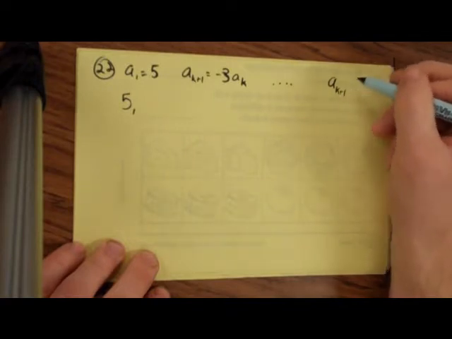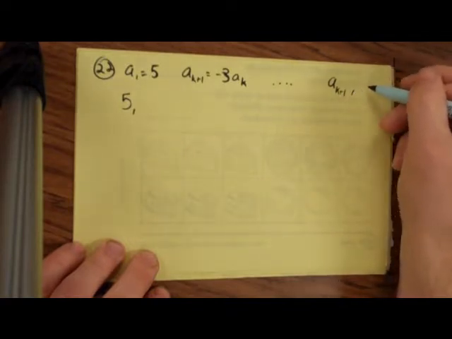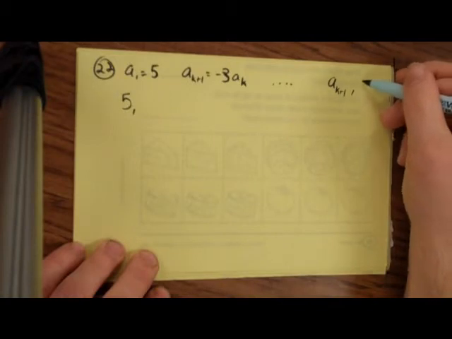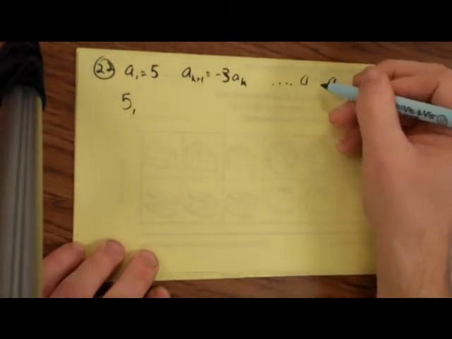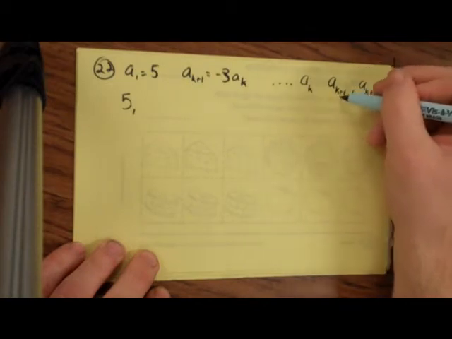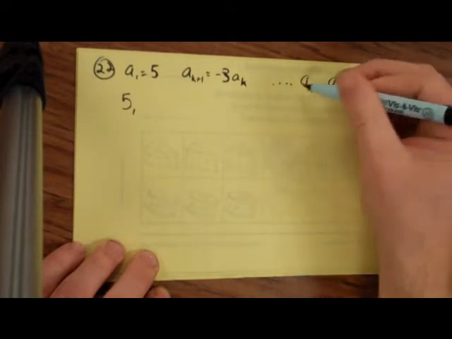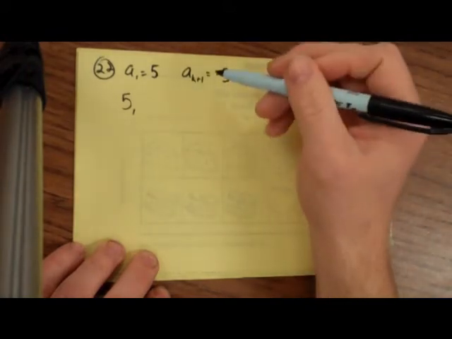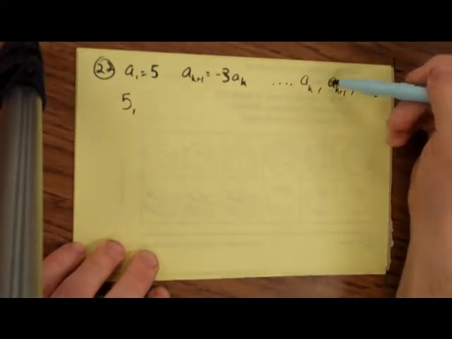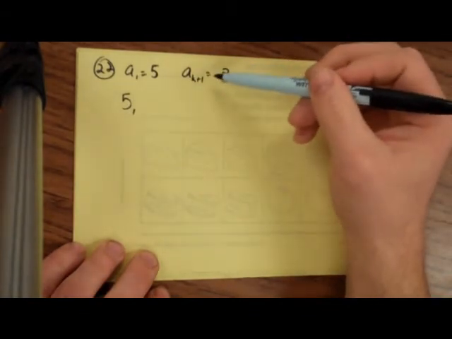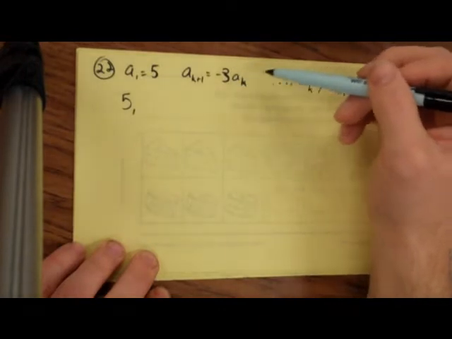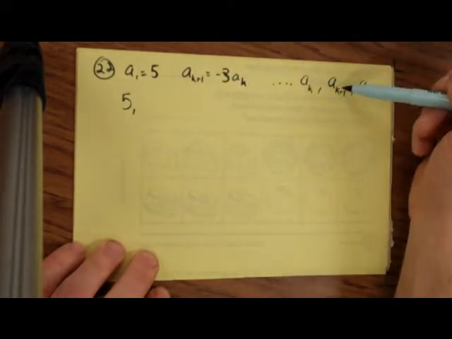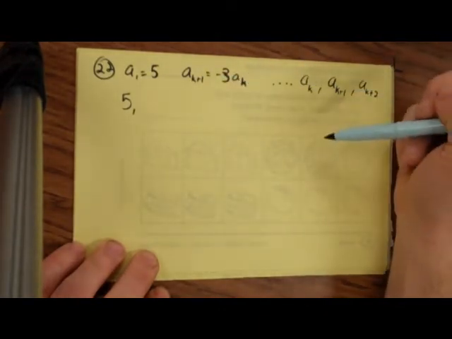Well, what are the terms around a sub k plus 1? The next term would be one more than a sub k plus 1, so it would be a sub k plus 2. The one before it would be a sub k. It would be one less than a sub k plus 1. You subtract 1 from this index. So a sub k is the one before a sub k plus 1. So what's this saying? It says for any term, if you want to get to that term, take negative 3 and multiply it by the term before that term. So take that term, multiply it by negative 3, and you're going to get to that term.